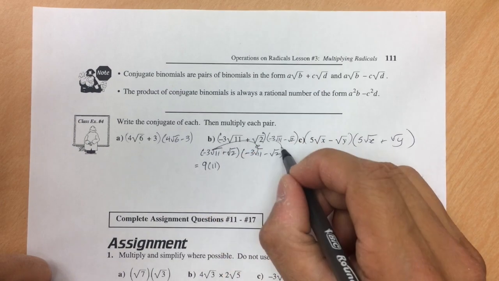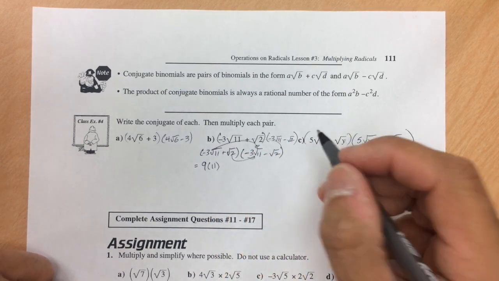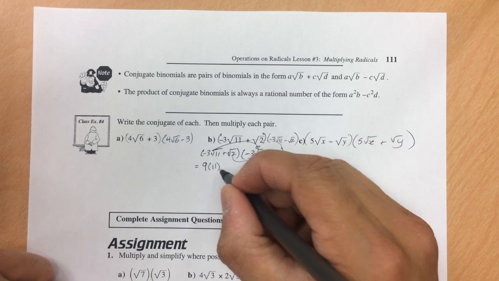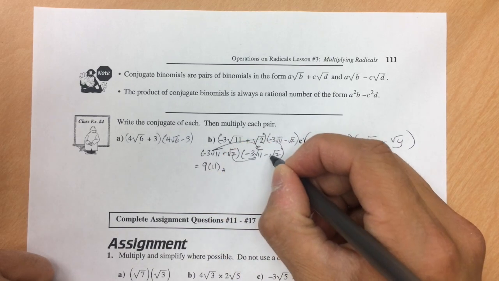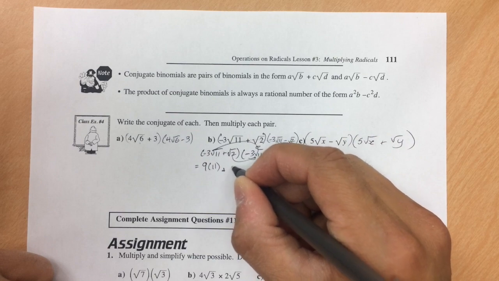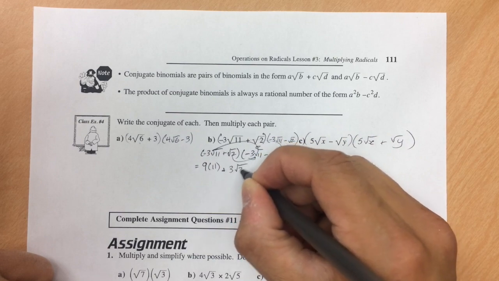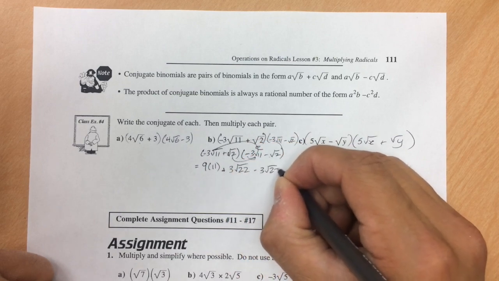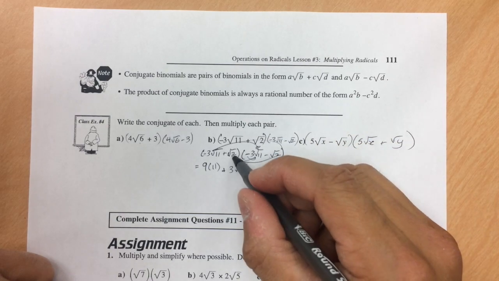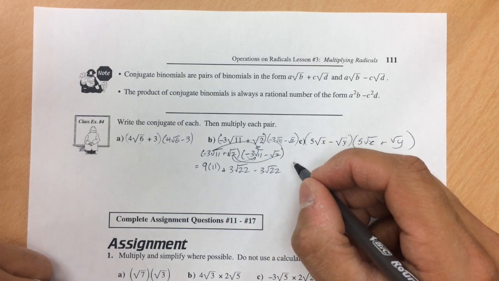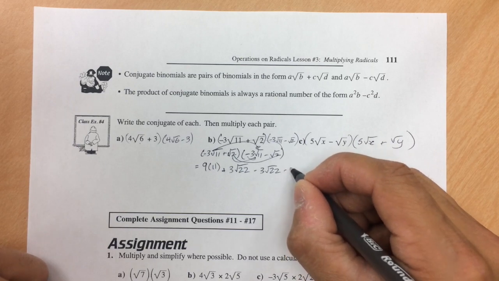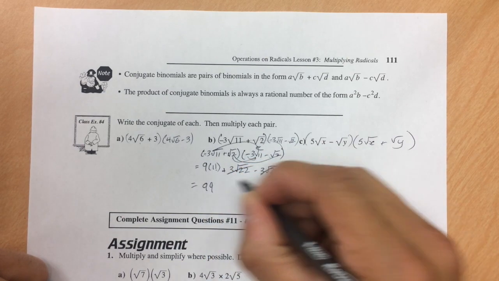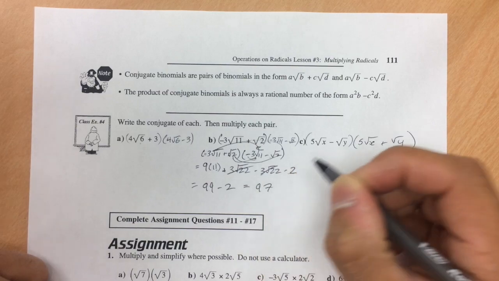I know that if I multiply this and then multiply this, those middle terms are just going to cancel out. But let's do it anyways. Negative times a negative is going to give me positive 3 square root 22. Positive times a negative here is going to give me negative 3 square root 22. And square root of 2 times square root of 2 is just going to give me 2. So that's also going to be negative. These cancel out. 9 times 11 is 99 minus 2 is equal to 97.